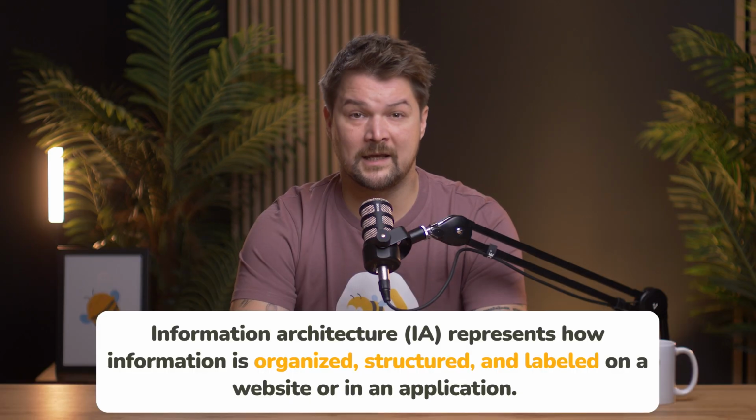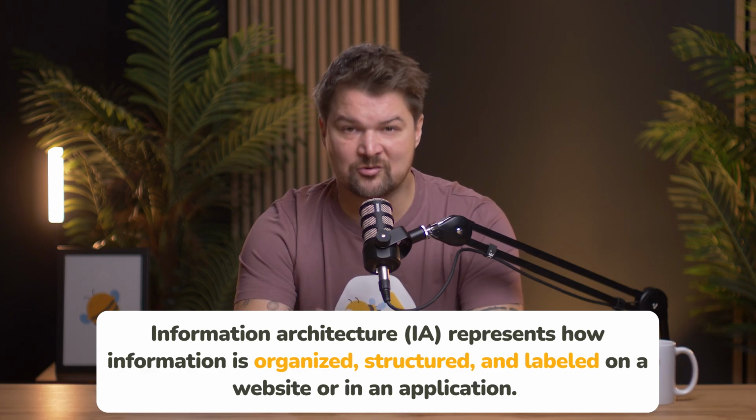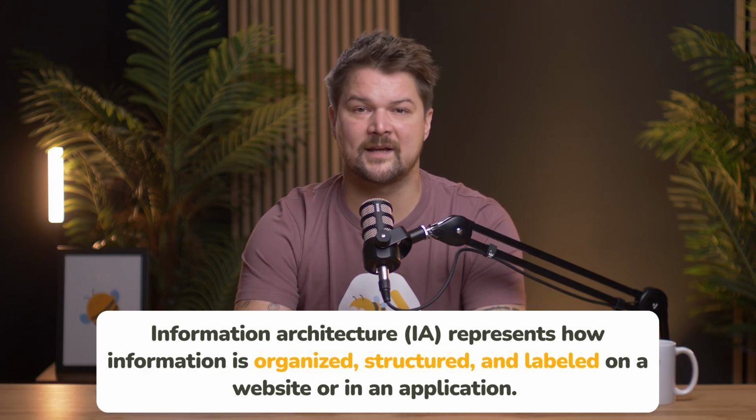Let's start with a quick recap of what card sorting is. Card sorting is a UX research method that helps you understand how users naturally categorize and organize content. It's particularly useful when you're designing a new information architecture. Information architecture represents how information is organized, structured, and labeled on a website or in an application. You can also use it for restructuring existing content or deciding how to label navigation menus.